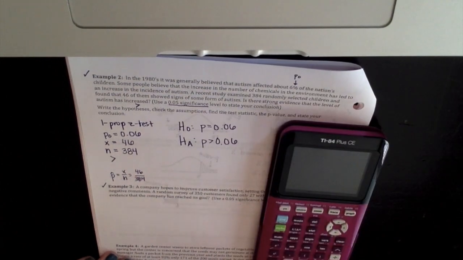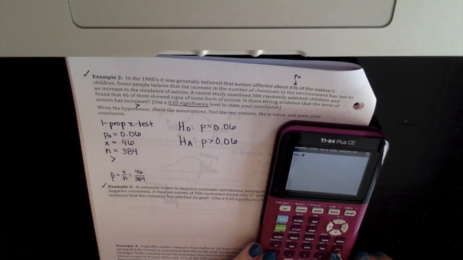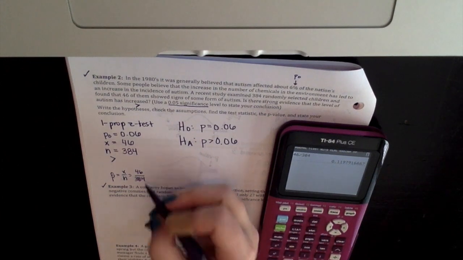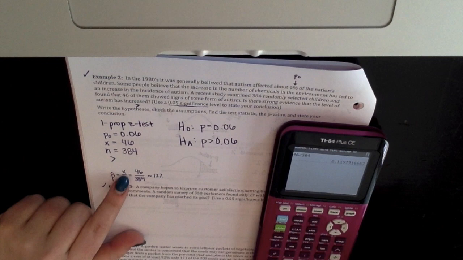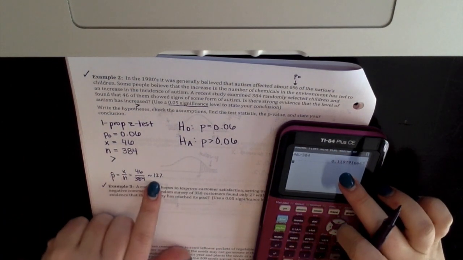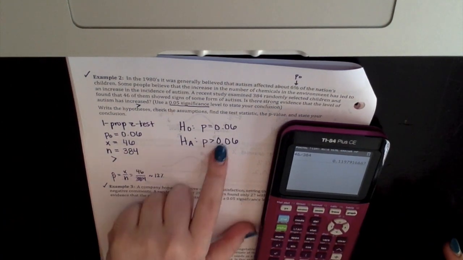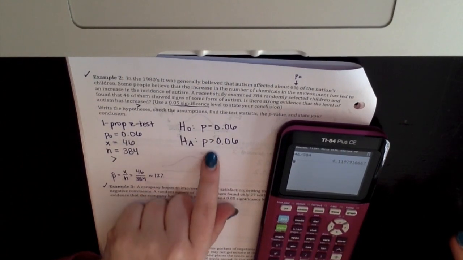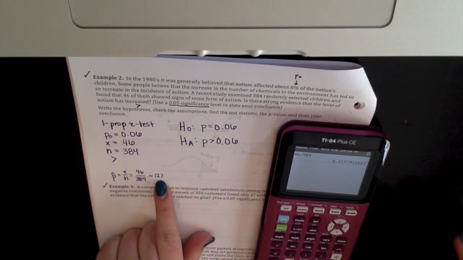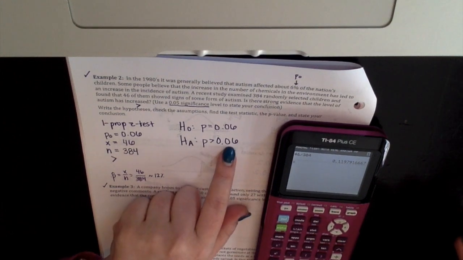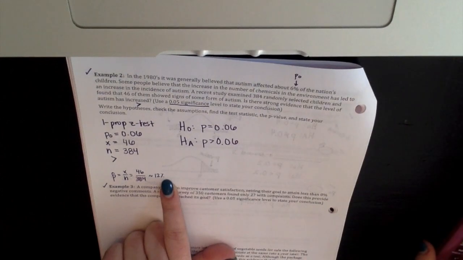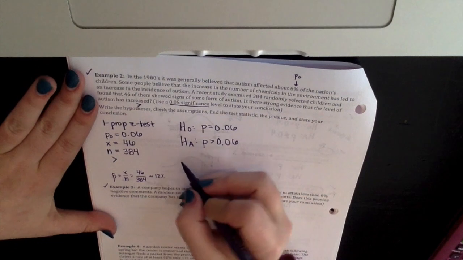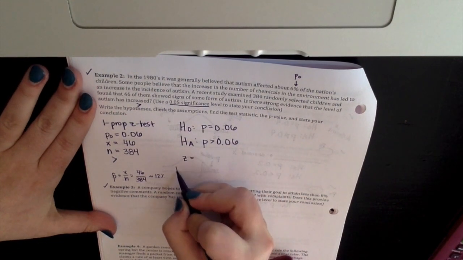So if we do that, just because we can, 46 over 384, our sample proportion is nearly 12%. Okay, that's 0.1198. Okay, so it's basically 12%. It is double what it was in the 80s. Okay, so we do have good reason to believe that we have in fact seen an increase in the incidence of autism. Okay, now the true test is to go to the calculator and we will receive a z-score and a p-value.